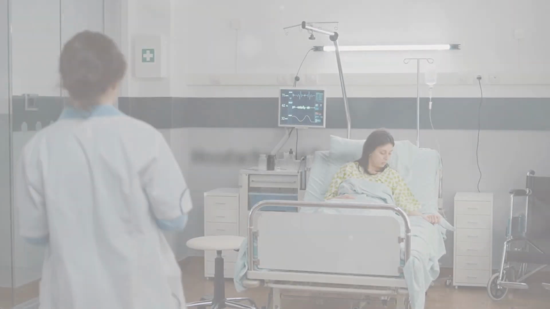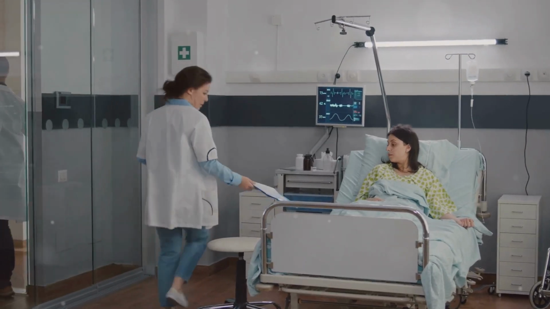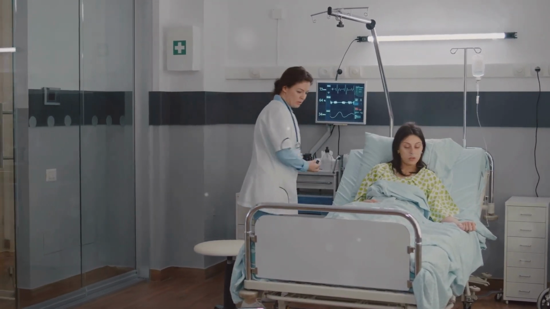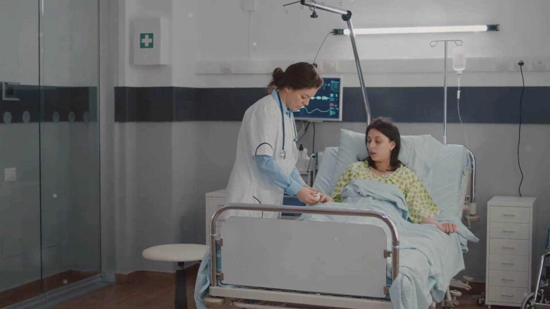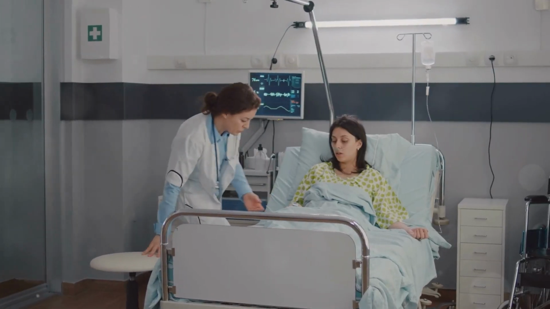A 35-year-old woman presents to the emergency room with a severe, throbbing headache and a fever of 103 degrees Fahrenheit, which is 39.4 degrees Celsius. She describes the headache as the worst headache of her life and reports that it came on suddenly. She also has a stiff neck and is sensitive to light. What is the most likely diagnosis?